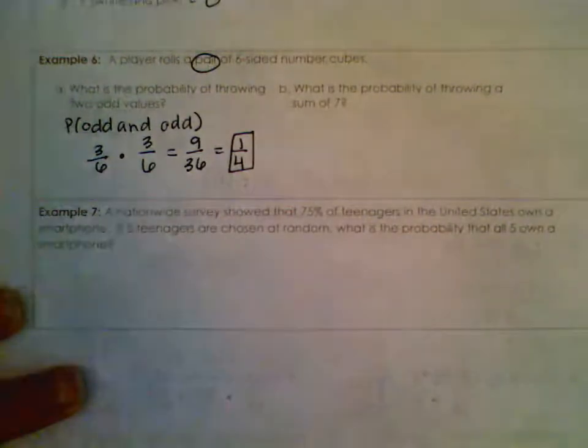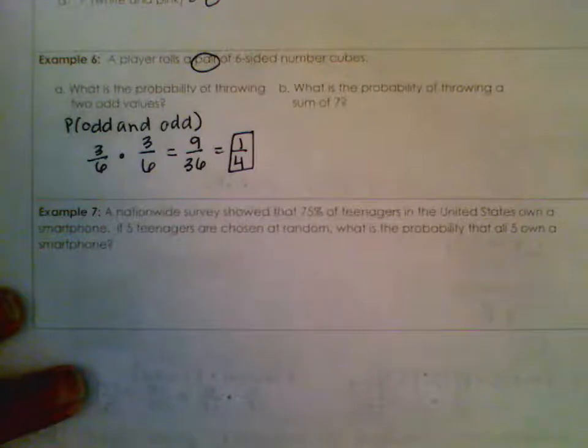How many total sets of dice would sum to the number 7? That's what we need to figure out.